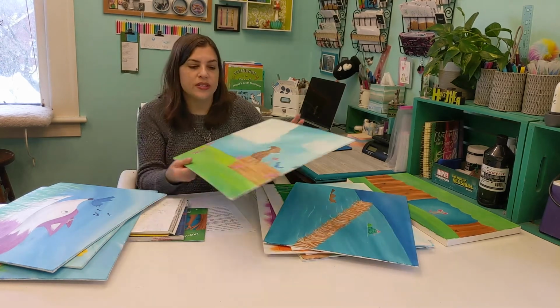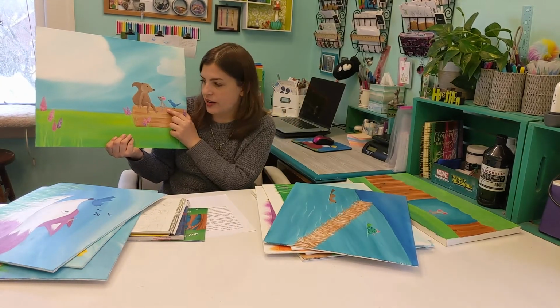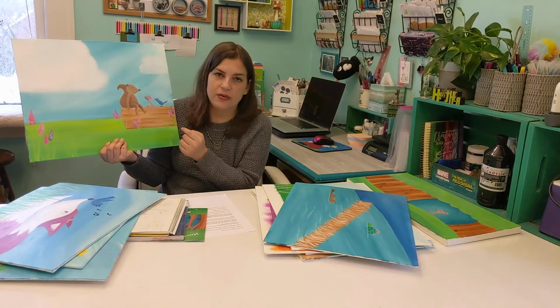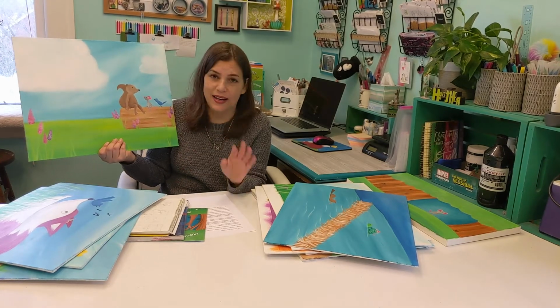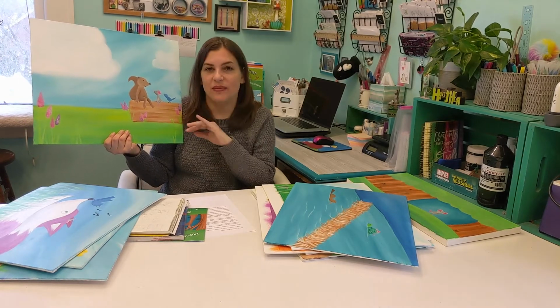And then this was the last page that I made, and it was Mouse realizes that he's a good friend, blah, blah, blah, and so he's hanging out with some of his friends. And I just hated it. I don't know why, but I just hated it. And so I decided on something completely different.